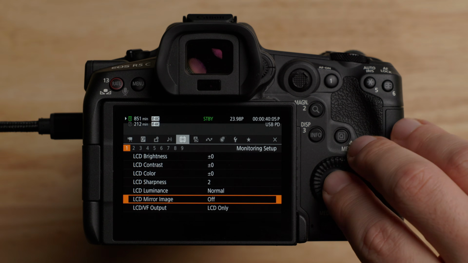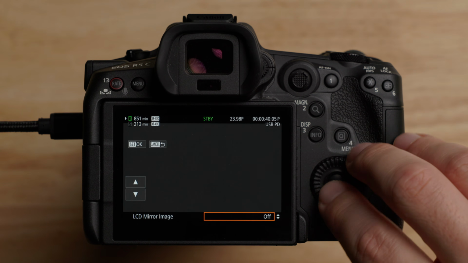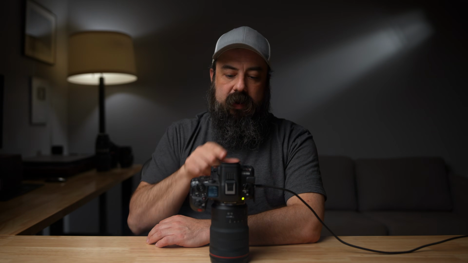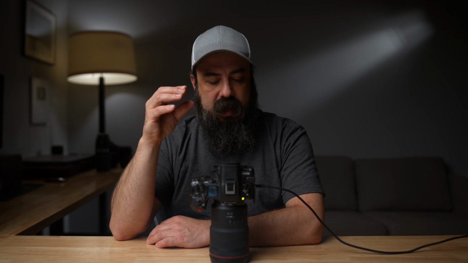The next thing is the LCD mirror image. What I like to do is turn that on. So that's like if you are turning the camera on in selfie mode, it will flip it so it makes sense. So it only happens when you flip the screen around. So I usually leave it on, but if you don't want that to change, you can leave that off.